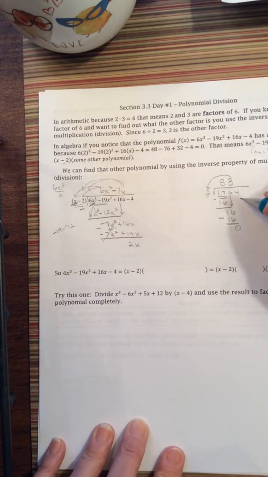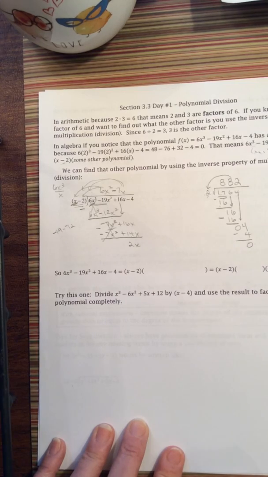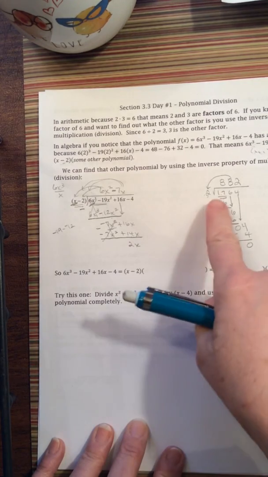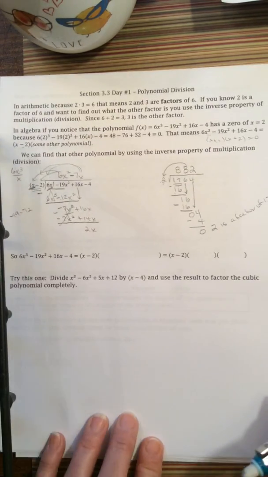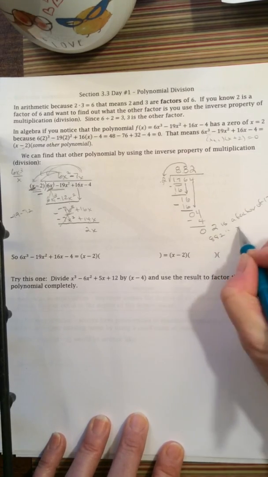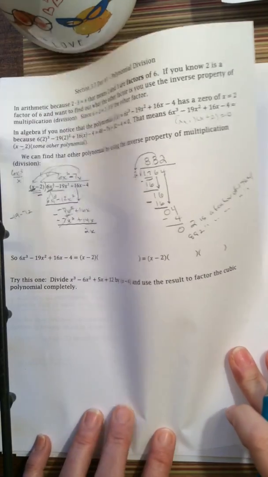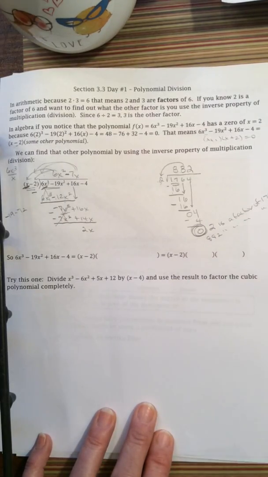The last thing I do over here is I bring down the 4 and I try to divide 2 into 4. Goes in twice. 2 times 2 is 4. And I realize it went in evenly, which I knew it would. 2 would divide into that evenly. But that means that 2 is a factor of 1,764. And it also means that this is a factor of 1,764. It means they're both factors. So the 0 remainder was really, really important.